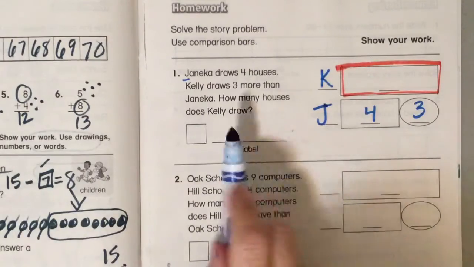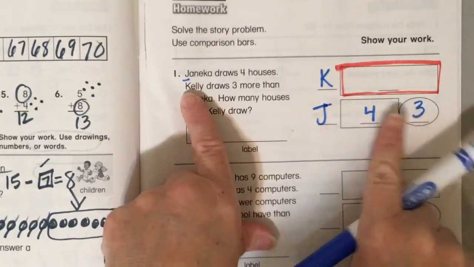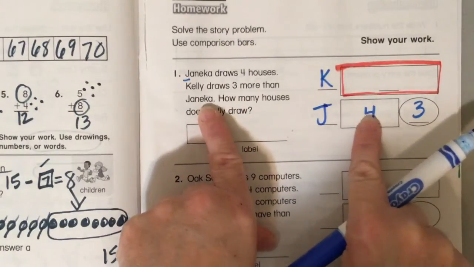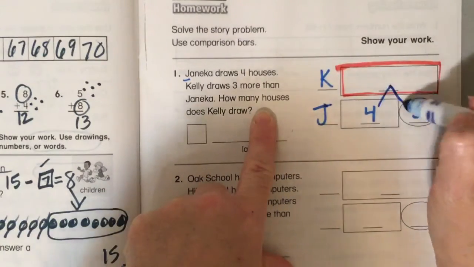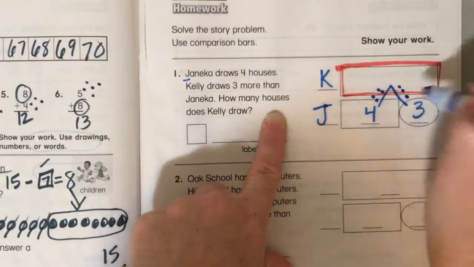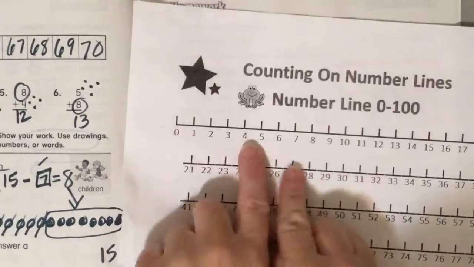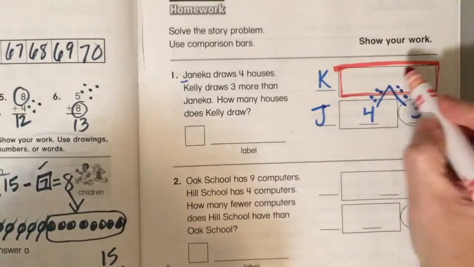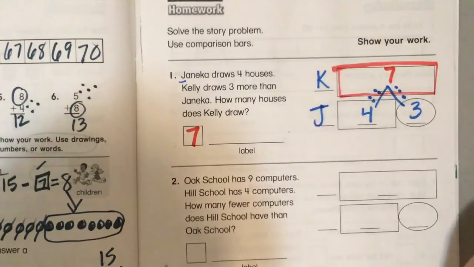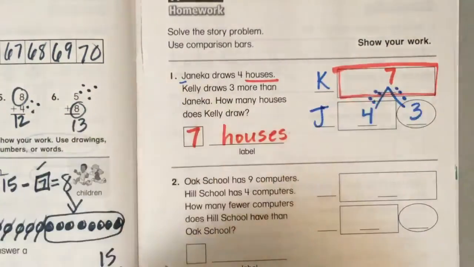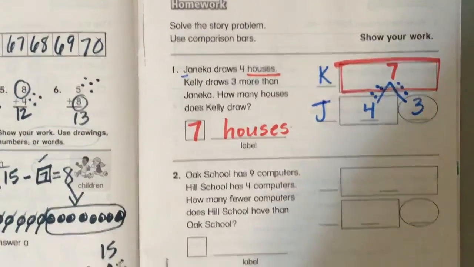So Janika draws 4 houses. Kelly draws 3 more. Don't put 3 there. 3 more than Janika. So it's 4 plus 3. Like a math mountain, 4 plus 3 equals what. So you can do 1, 2, 3, 4, and 5, 6, 7. 4 plus 3, 3 hops. 1, 2, 3, and you land on 7. Our missing number is 7. Kelly draws 7 houses. Okay? All right, next one.